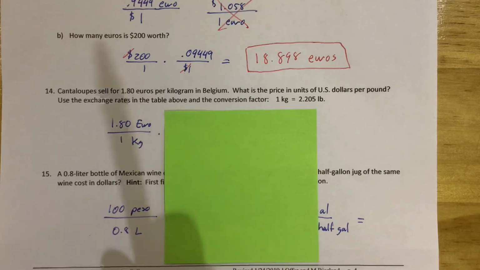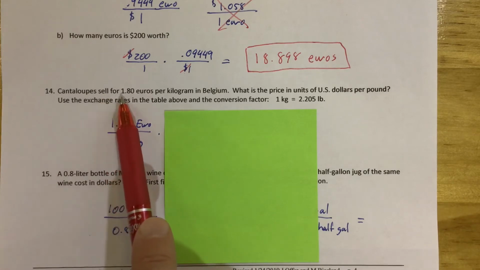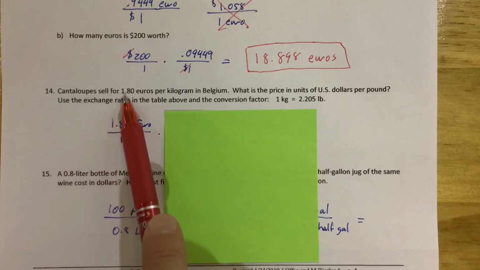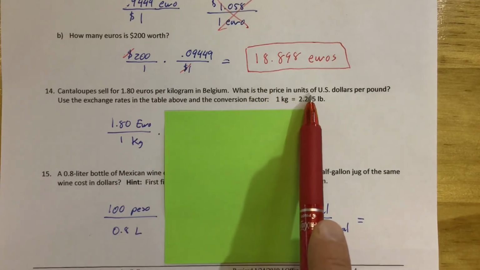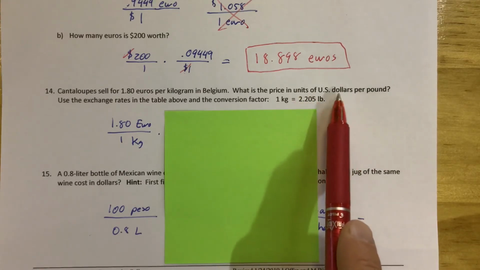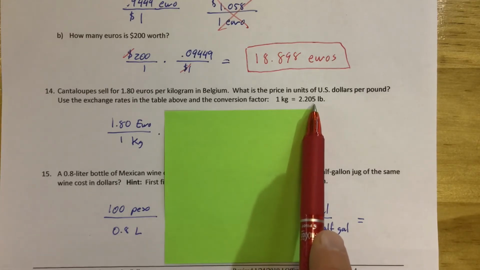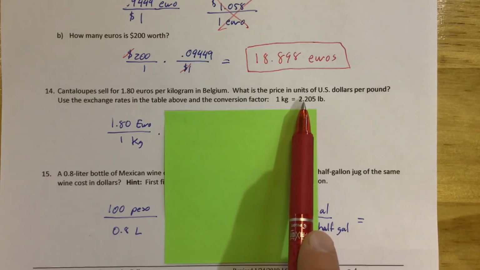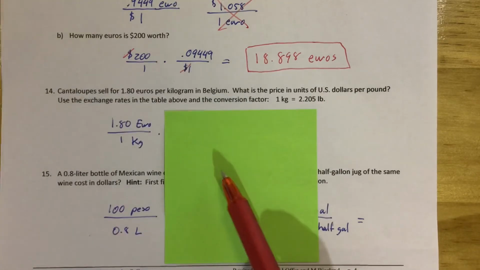All right. This is going to be a per problem. Cantaloupe sell for, not $1, sell for 1.8 euros per kilogram in Belgium. What is the price in units in US dollars per pound? So just kind of get a comparison of what we know. Oh, and they went ahead and helped us out with the conversion for kilograms to pounds. That is, I'm pretty sure it's on the other table somewhere. Yep, it was over there. So all these will be provided for you. They just try to save you some time here.